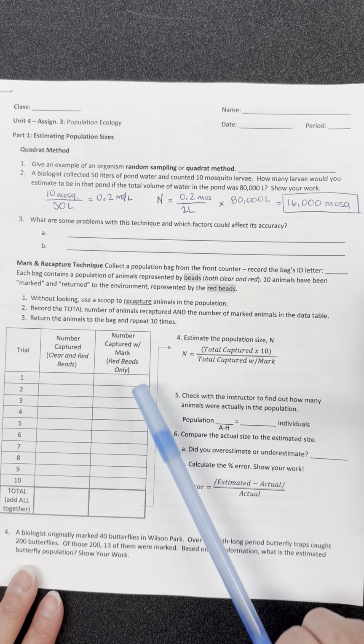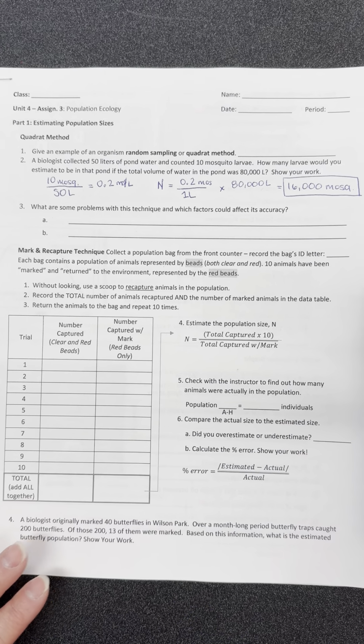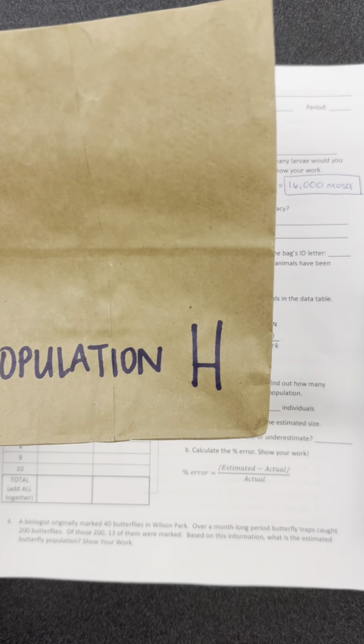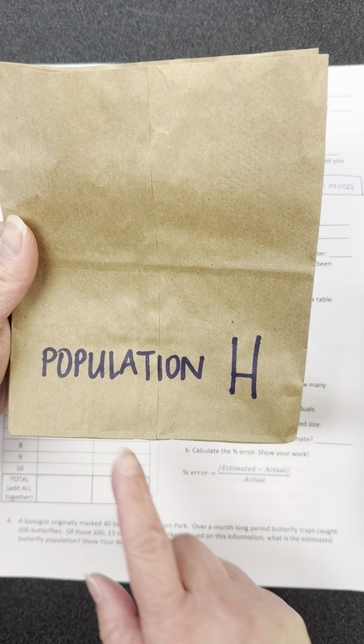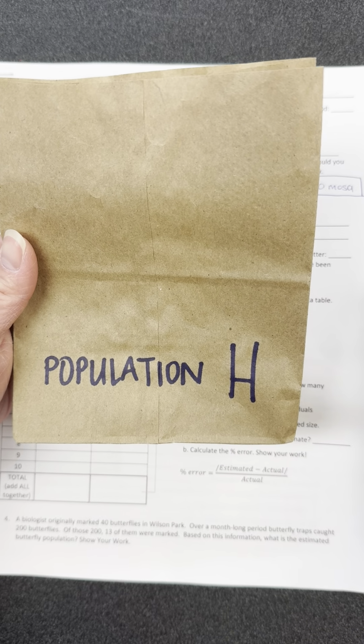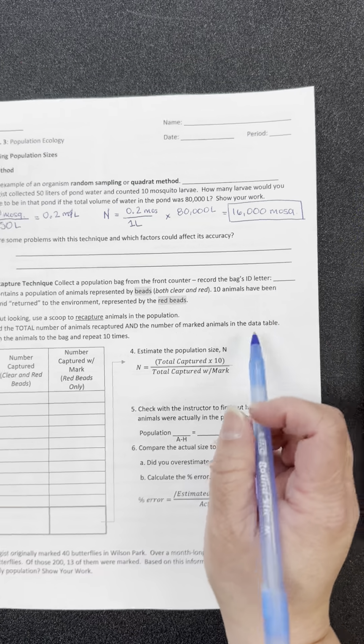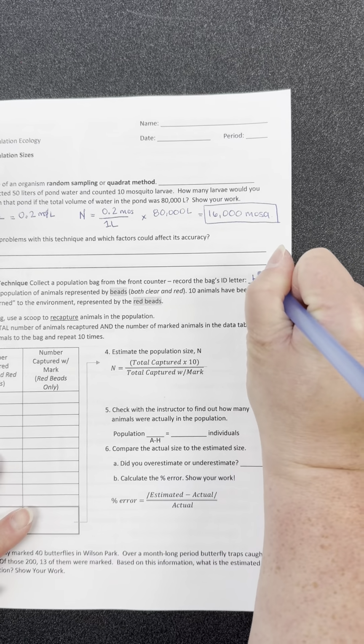Now what we're going to actually do is collect some data on the mark and recapture technique. This is the lab part. So if you're gone from class today, this is how you would be doing this in class today. You would collect a population bag from the front counter from your teacher. And here's our population bag. It's population H. So it says to record the bag's ID letter here. So we're going to just write H.